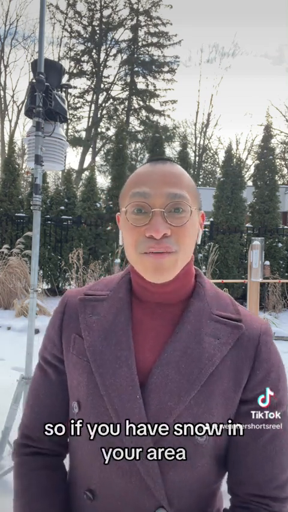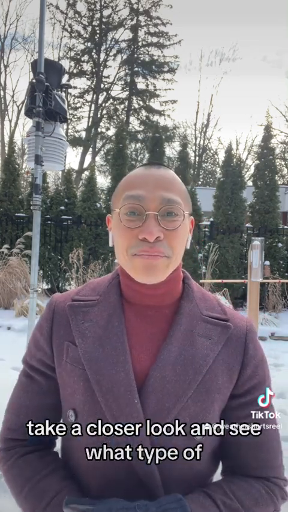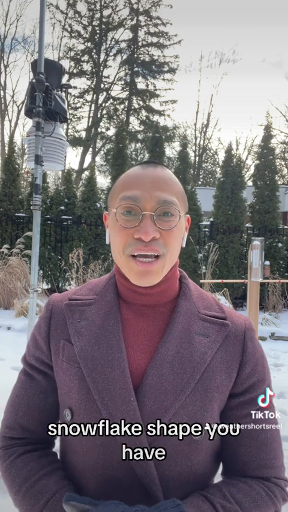So if you have snow in your area, grab a handful of snow, take a closer look, and see what type of snowflake shape you have.